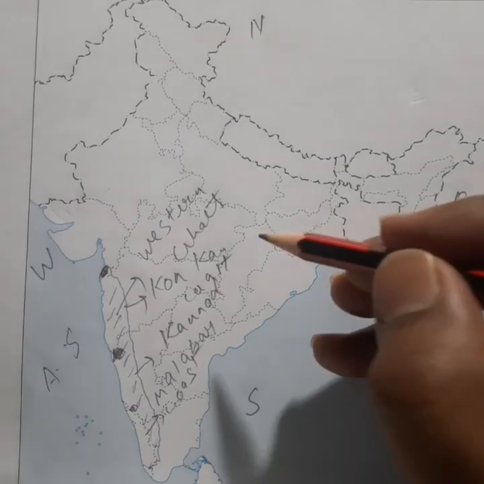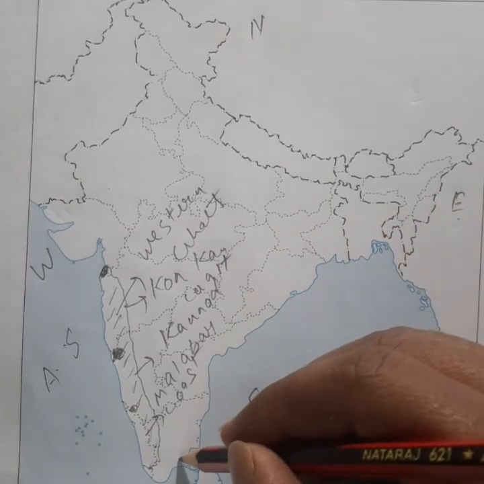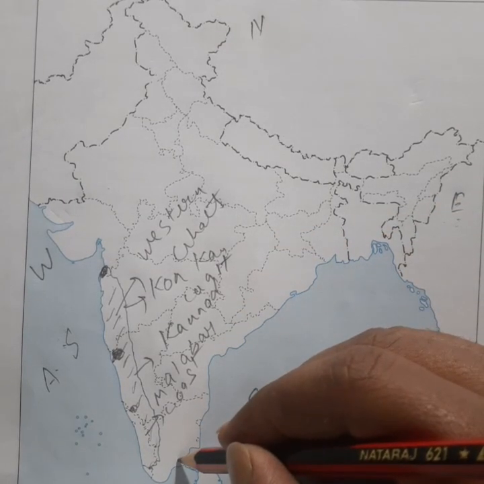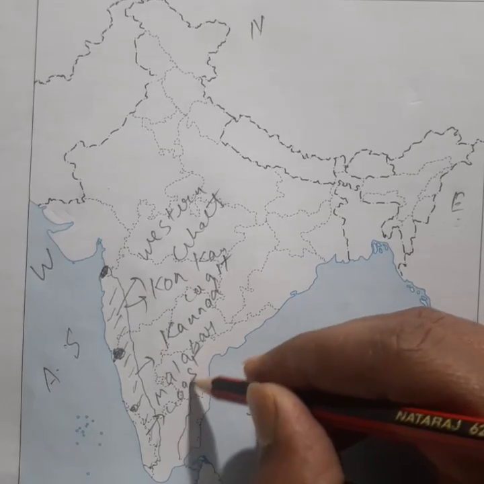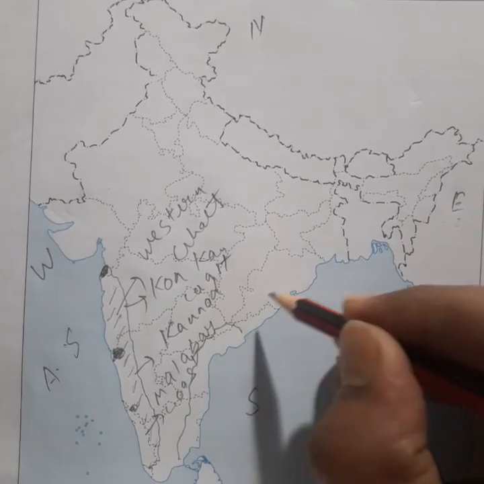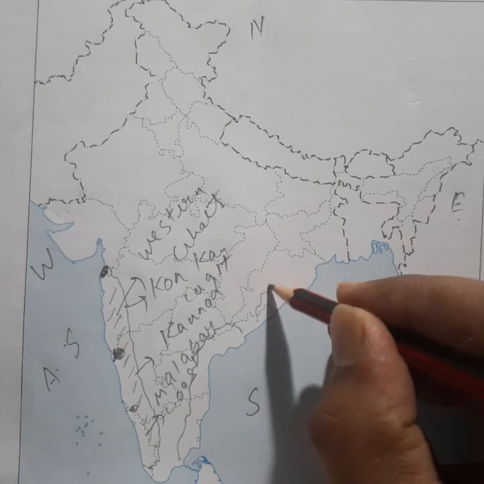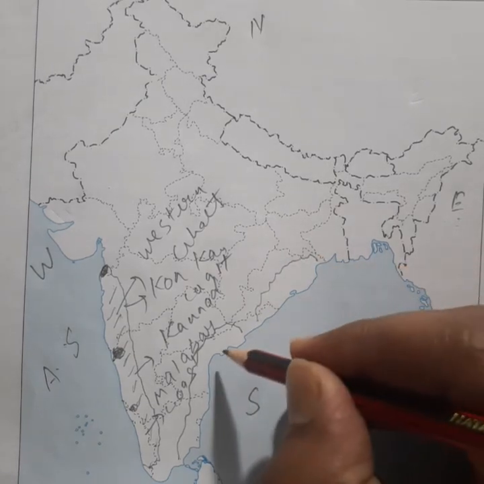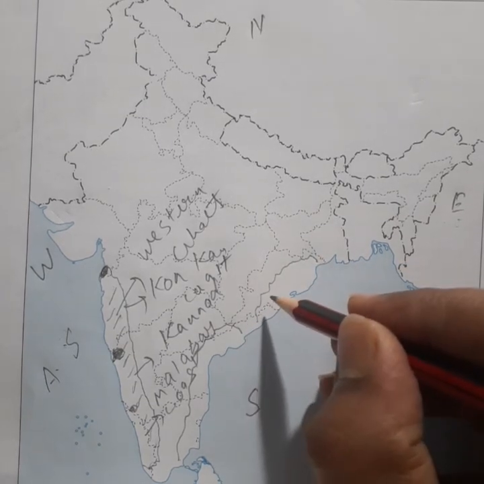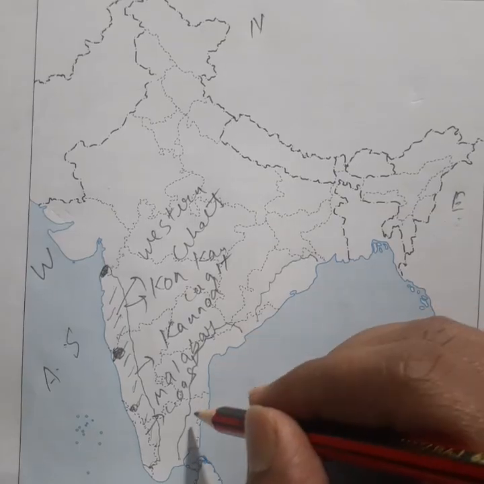So for the Eastern Ghats, we have this entire region starting from the very south of the state of Tamil Nadu up to this region, and from here up to this region. The Eastern Ghats is divided, or you can say is not regular.